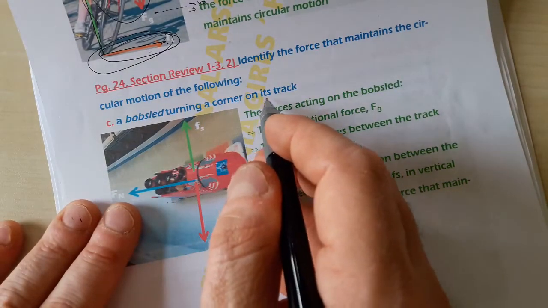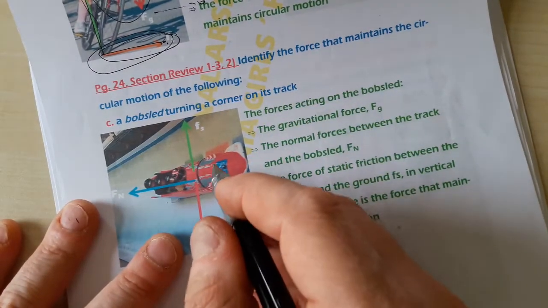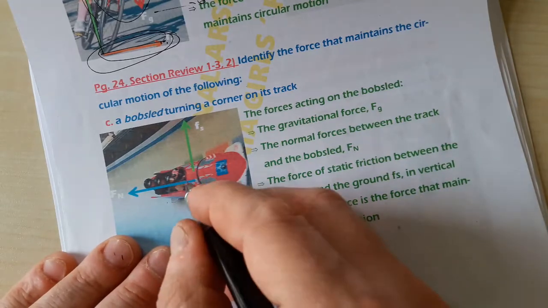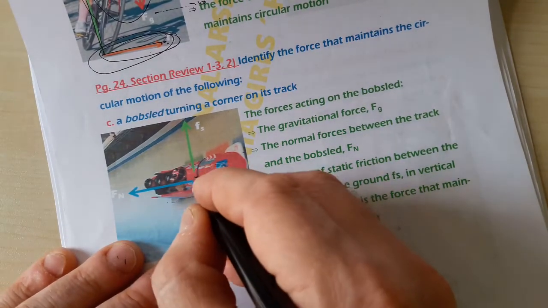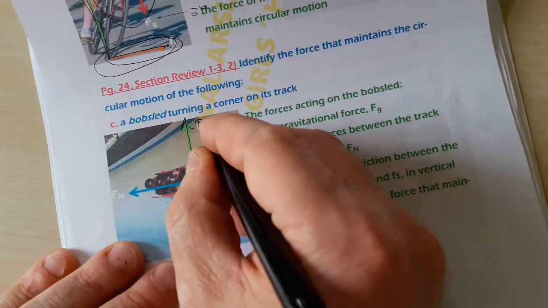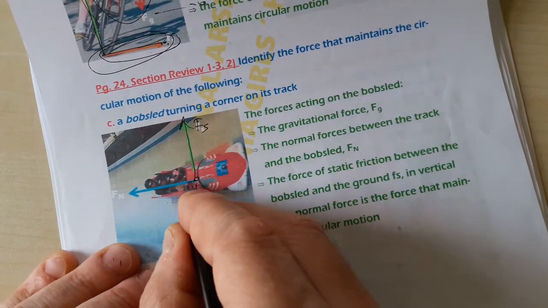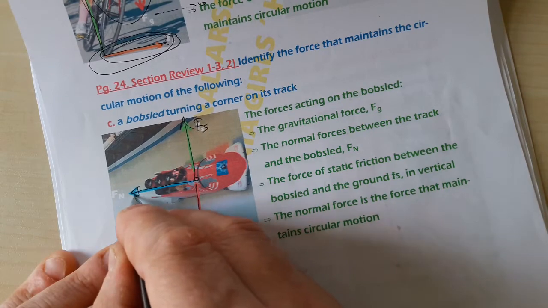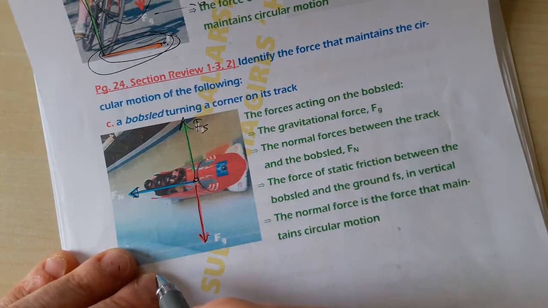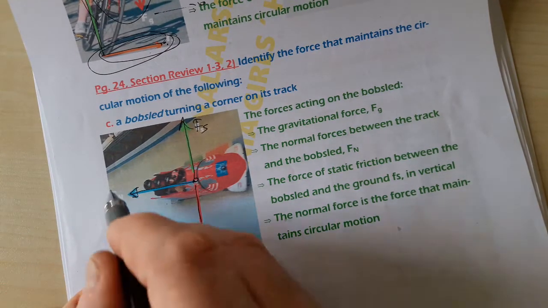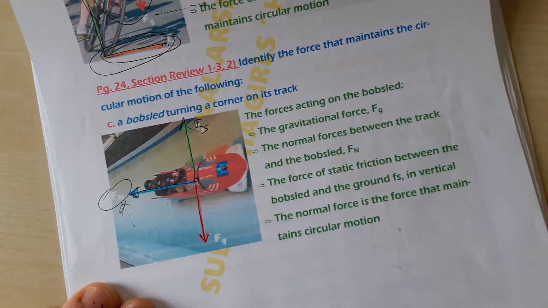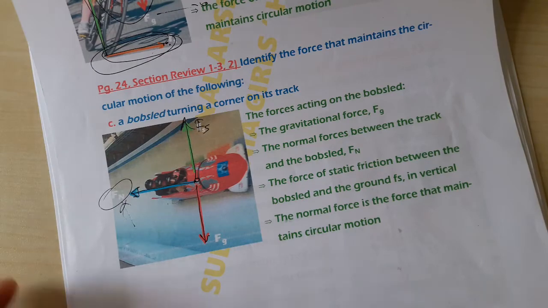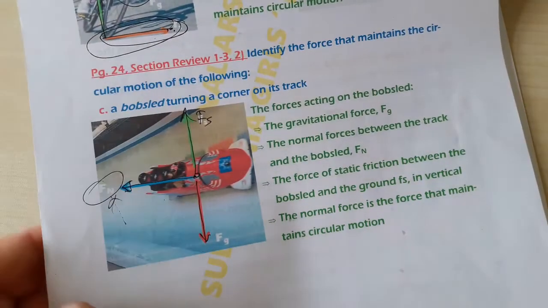Bobsled turning a corner on its track. While the bobsled is turning a corner, the forces acting on the bobsled will be the downward force Fg, a kind of static friction force, Fs, upward, and the normal force between the track and the bobsled. As you see, just one single force points to the center of the circle. It is the normal force. Right here, the normal force is the centripetal force, which causes the bobsled to move on a circular track.